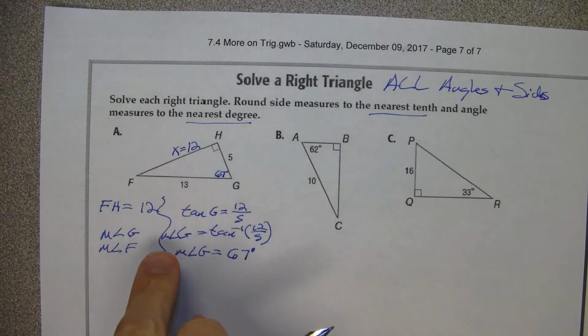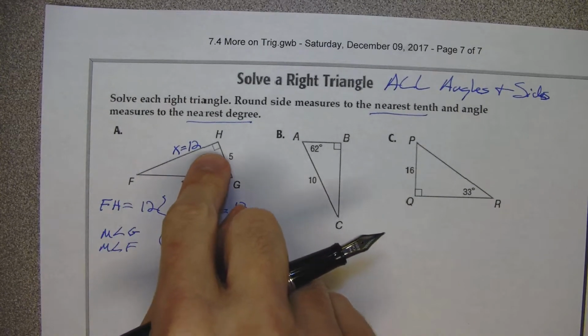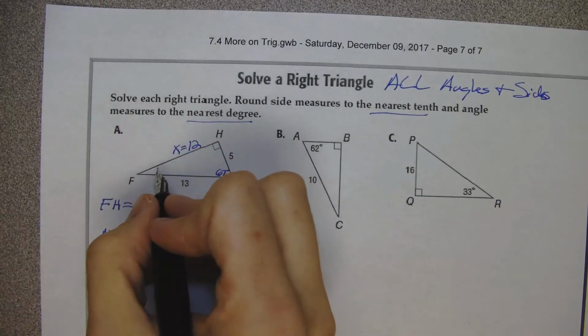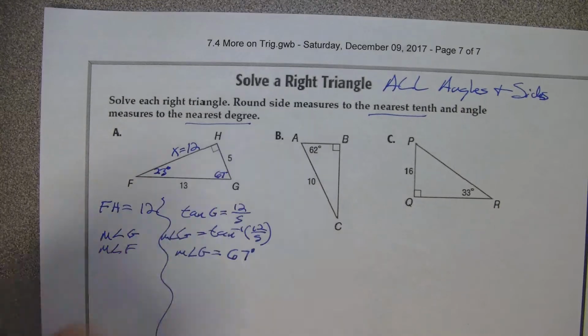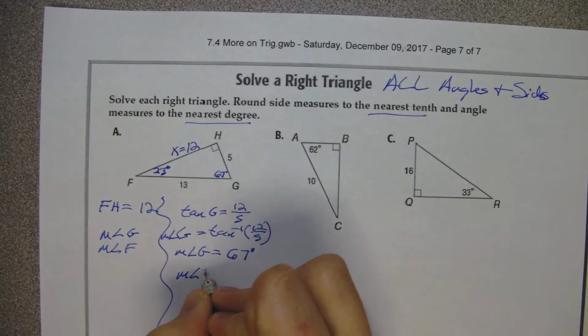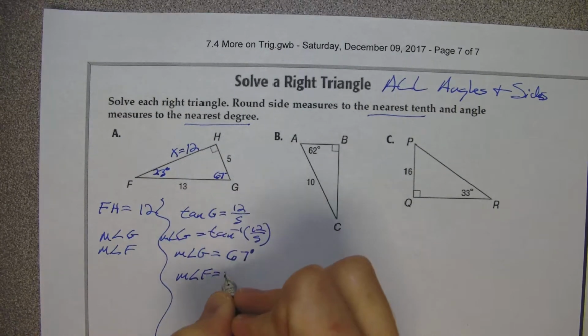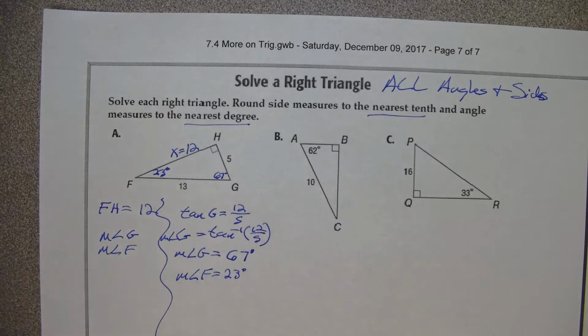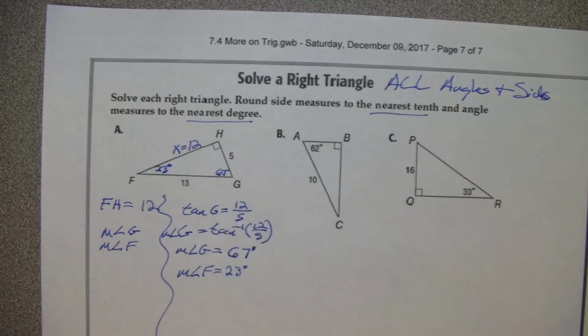We know there's 180 total. So if this is 67 and that's 90, that makes this 23. So the measure of angle F is 23 degrees. And there we are. Let's take a look at this next problem.